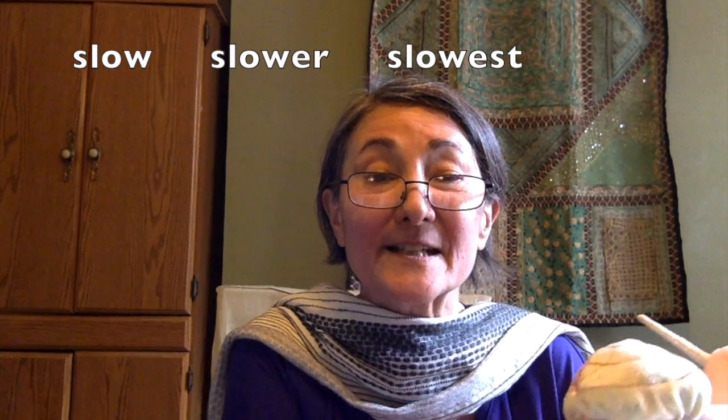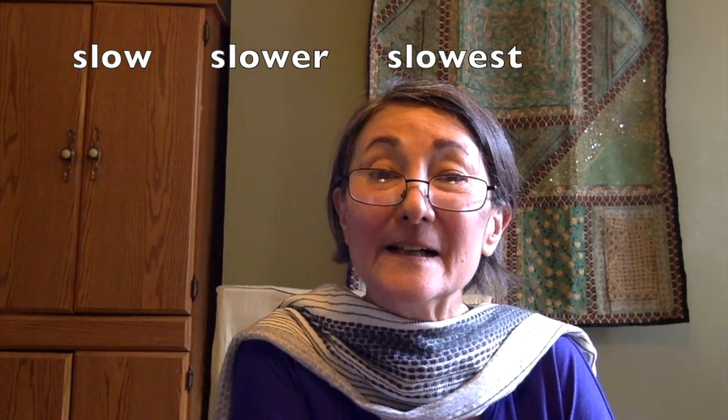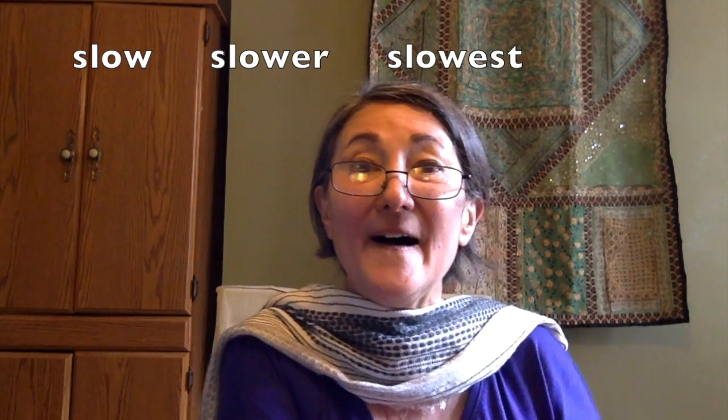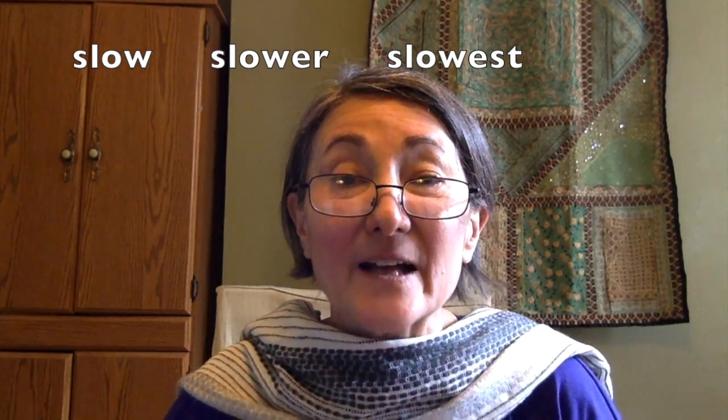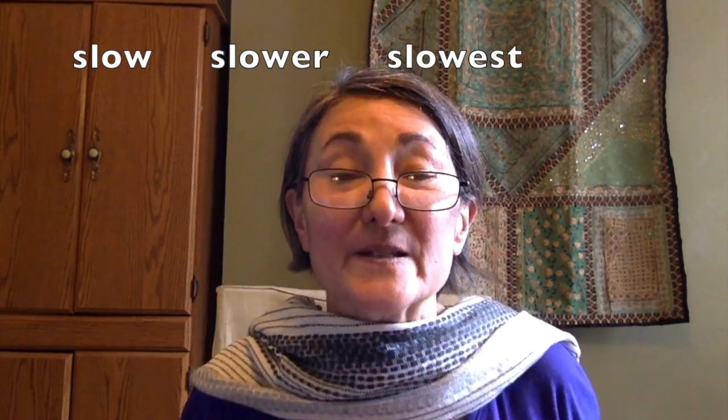Slowest. Those are three words that have the same root word or base word, slow. And then they added slower and slowest to compare them all.